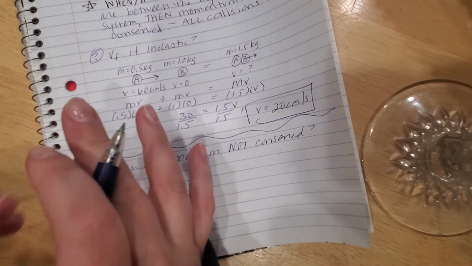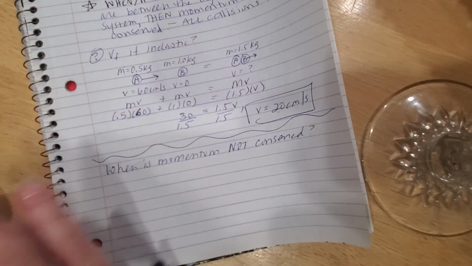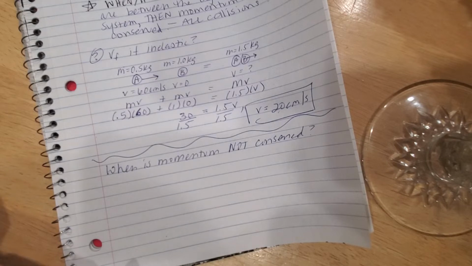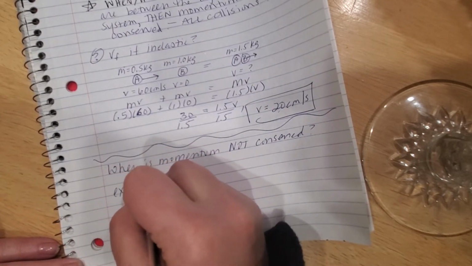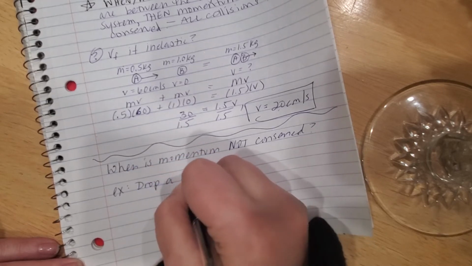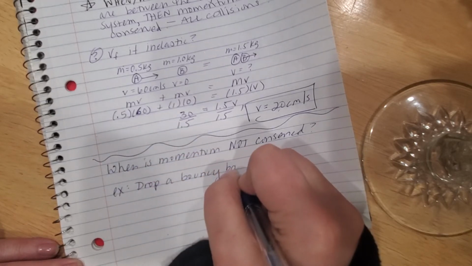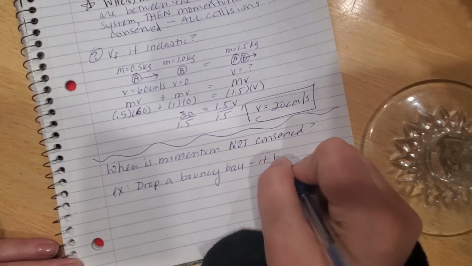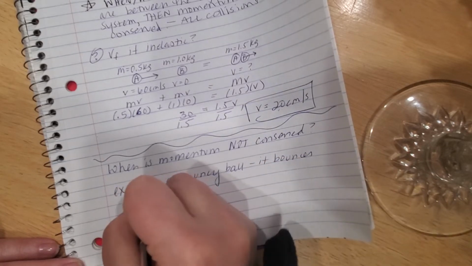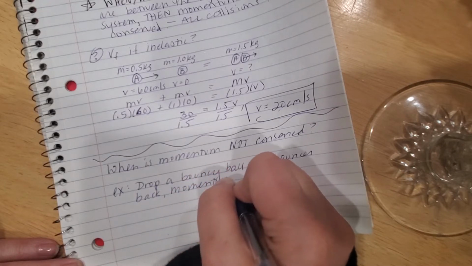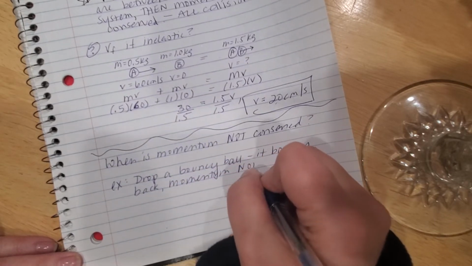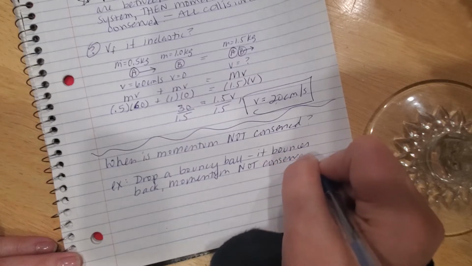Even if it has the same mass and velocity, because momentum is directional, it has changed. Let's write that down. Drop a bouncy ball. It bounces back. Momentum not conserved.